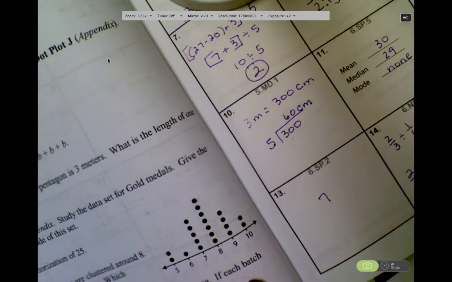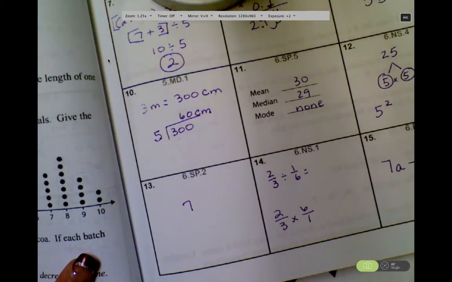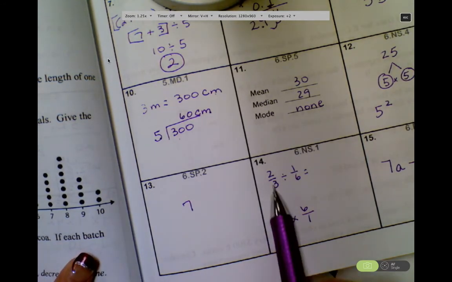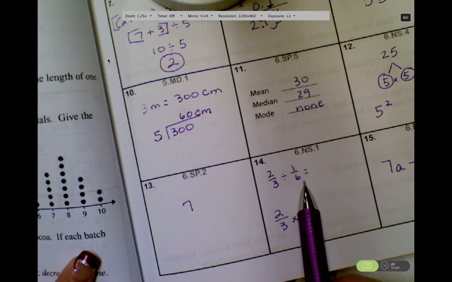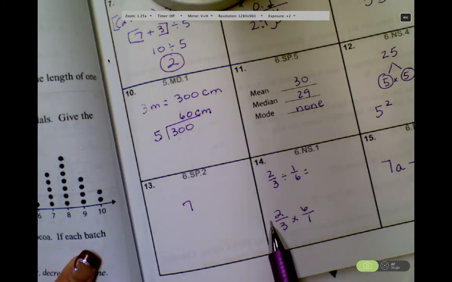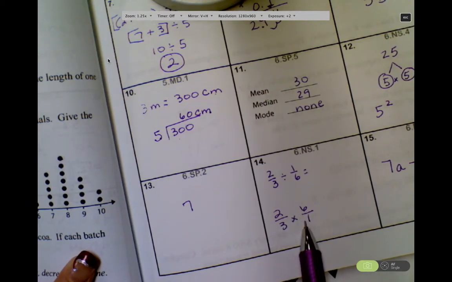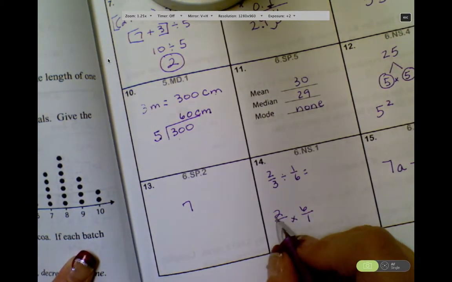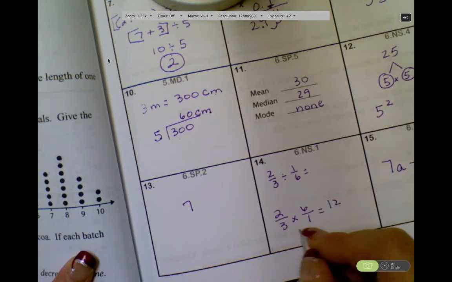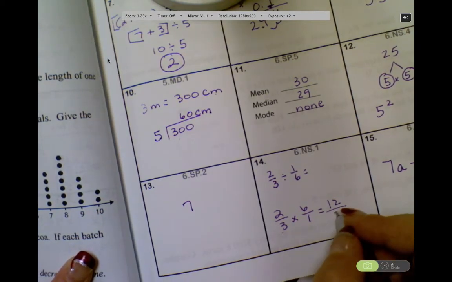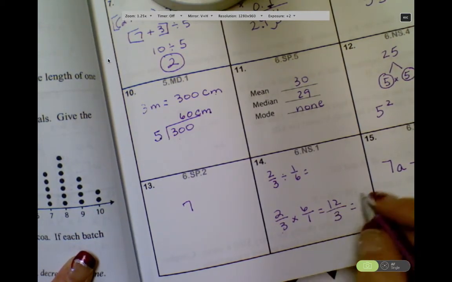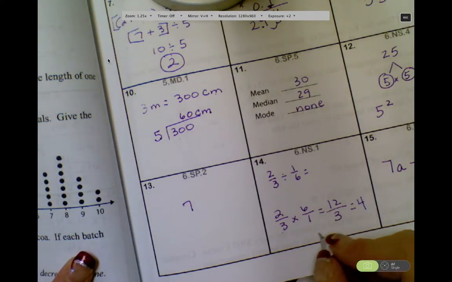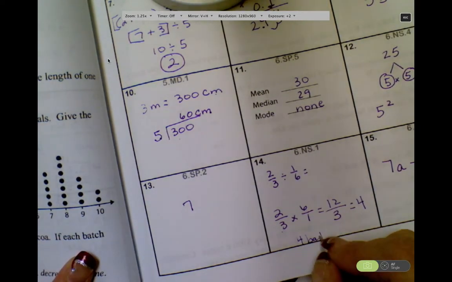Mario is making cookies. His recipe calls for 2/3 cup of cocoa. If each batch uses 1/6, how many batches will he be able to make? So I take 2/3 divided by 1/6. Here's how I write it as a multiplication problem: 2/3 times 6 over 1. Now I'm ready to multiply. 2 times 6 equals 12. 3 times 1 equals 3. And 3 goes into 12 4 times. So my answer would be 4 batches.